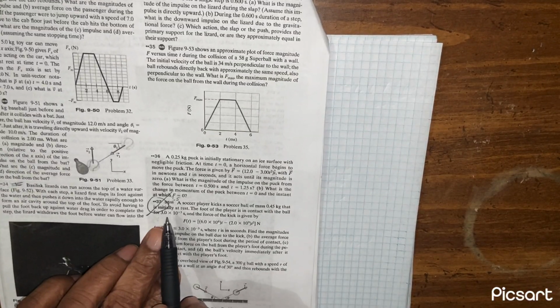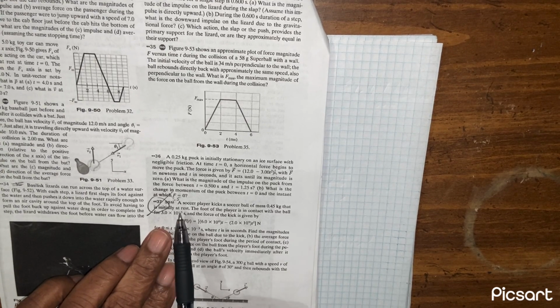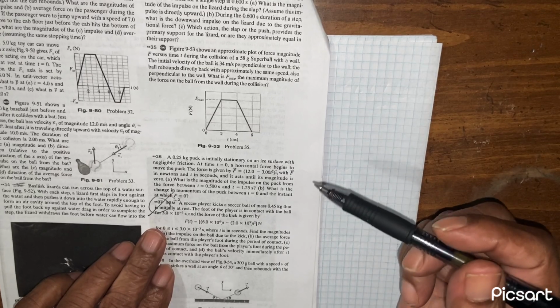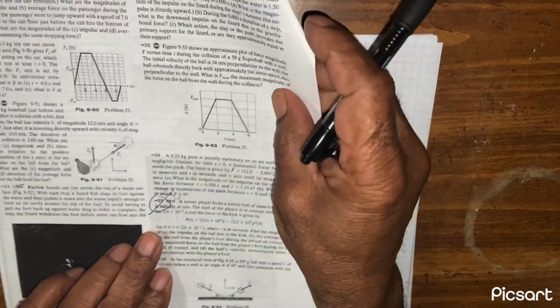All right, continuing with problems from Halliday and Resnick, edition 10, chapter 9. This is on center of mass problems.